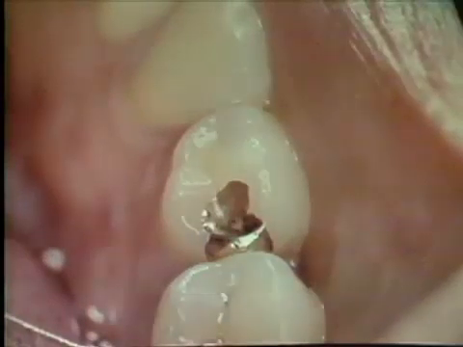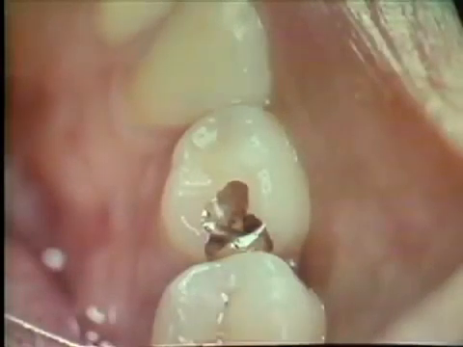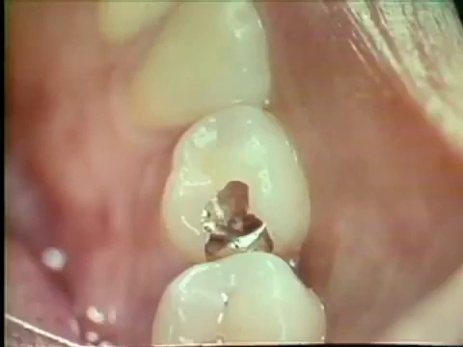This is an example of a tooth, a lower bicuspid, that has been restored with a Class 2 inlay. Notice how the anatomy, the contour, the marginal ridge, and the contours of the tooth are built right into the gold inlay.